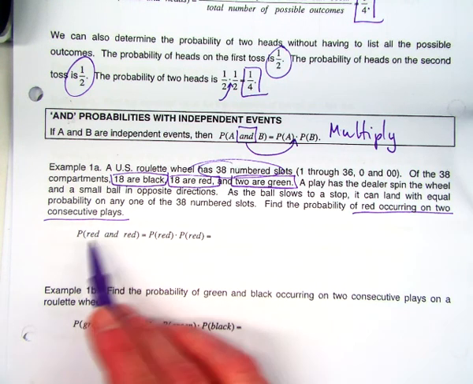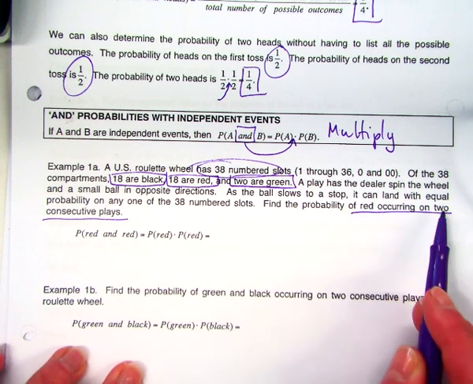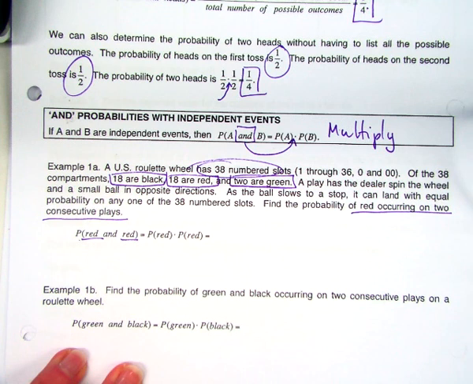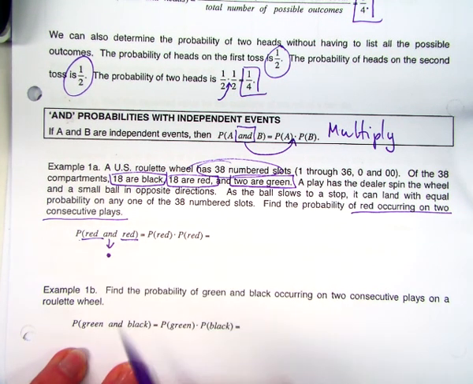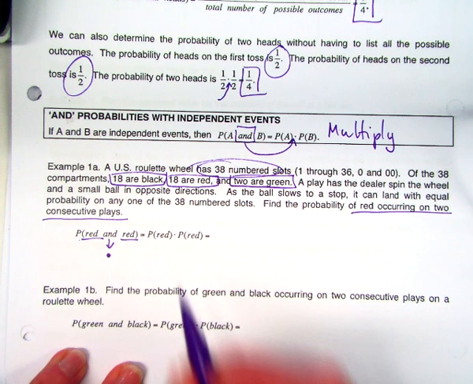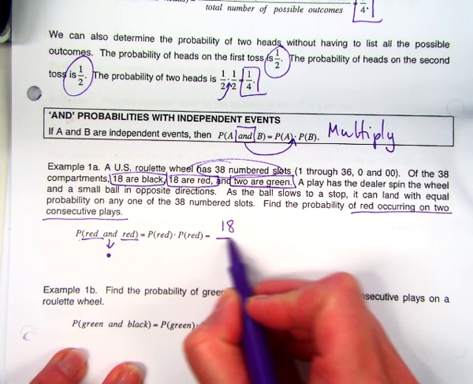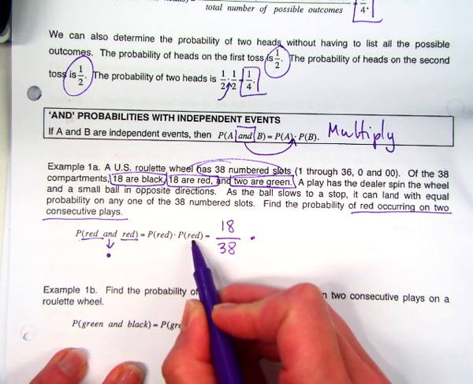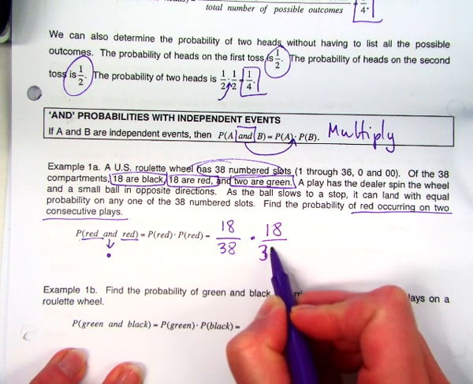So when you're being asked to find the probability of red occurring on 2 consecutive plays, that's the probability of red and red happening again. So because it's AND, we're going to multiply. What's the probability of getting a red on the first spin? Well, there's 18 out of how many? 38. Times how many reds do we have again? Again, 18 out of 38.